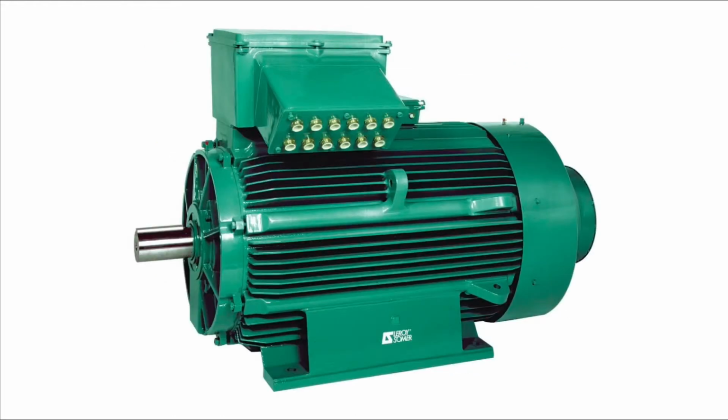AC motors work on the principle of how the strength of a magnetic field around a current carrying wire is proportional to the magnitude of the current running through that wire. The sinusoidal current that runs through an AC wire causes a constantly changing magnetic field around it. This is the principle that allows AC motors to turn. The two types of AC motors that I will be talking about are synchronous and asynchronous three-phase AC motors.